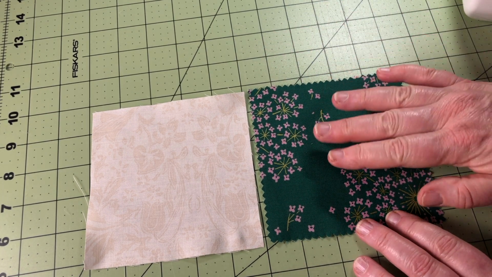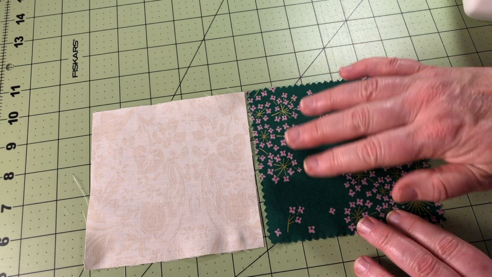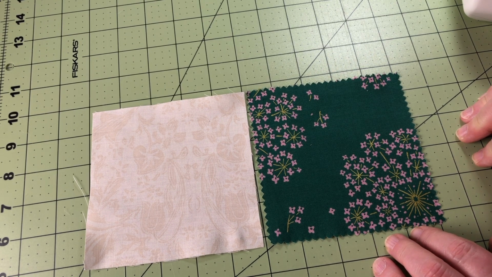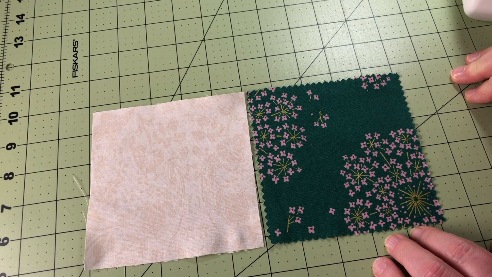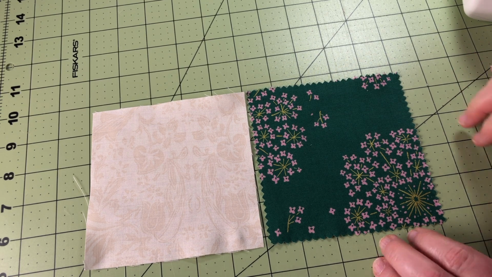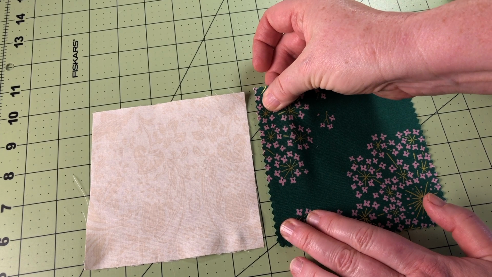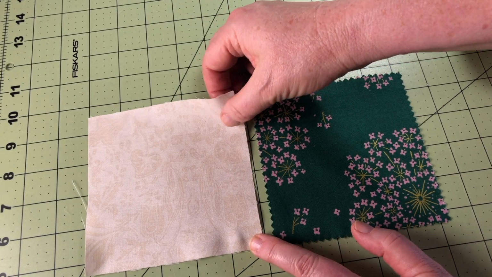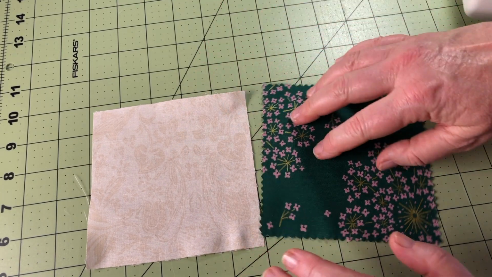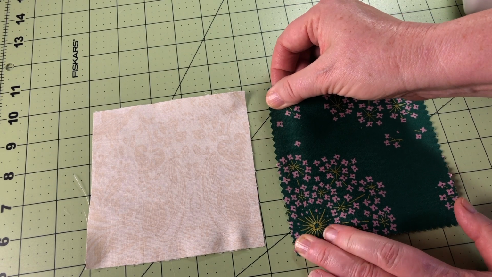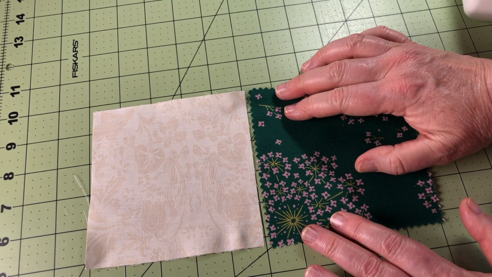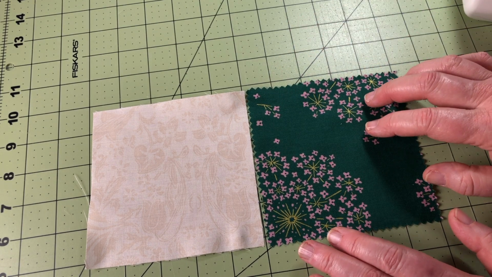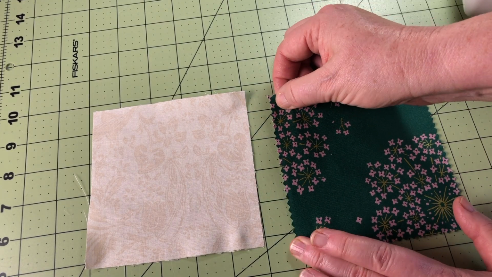Additionally, we want this non-stretchy grainline to be parallel to the sides of our quilting project. If you're doing a quilt that is a rectangle, you're going to have a long side and a short side. We want this grainline to be on the long side. So here's what we don't want. We have checked, and this is not stretchy. If I turn it and see that stretchy, we don't want to put those two together because they're going to get crazy under the machine when we go to sew. We want to make sure that we're putting them together this way.